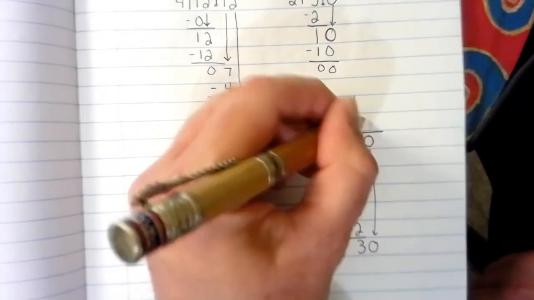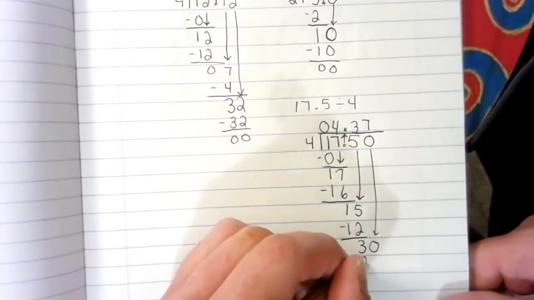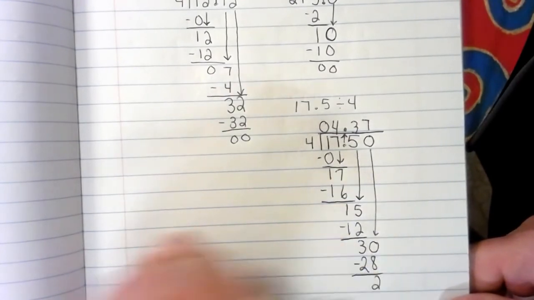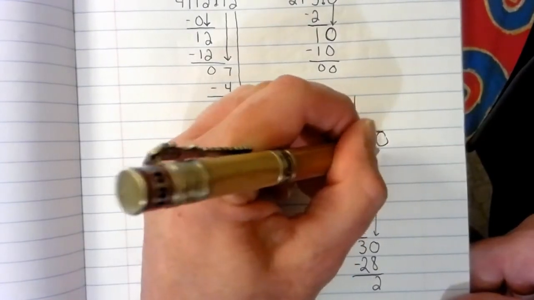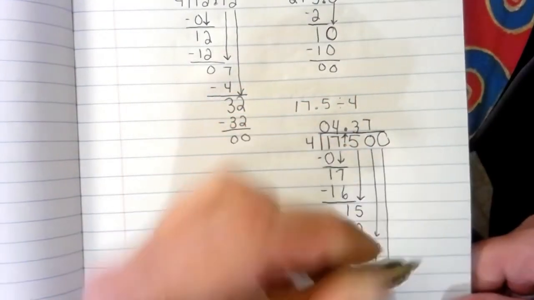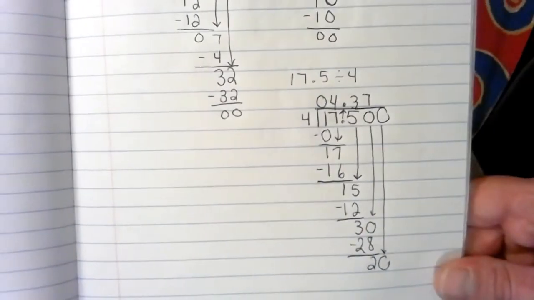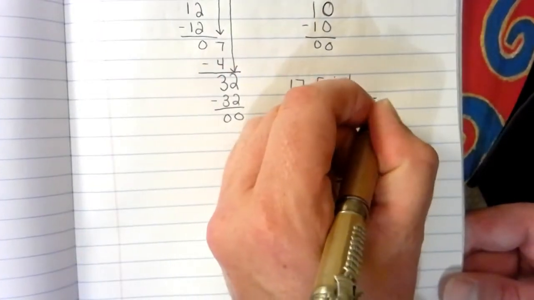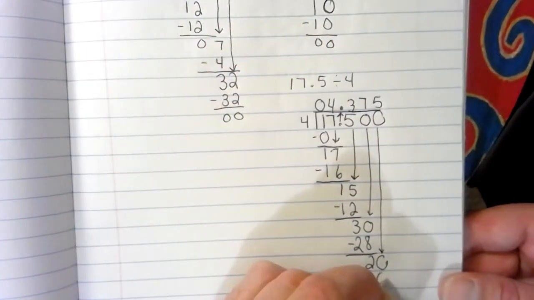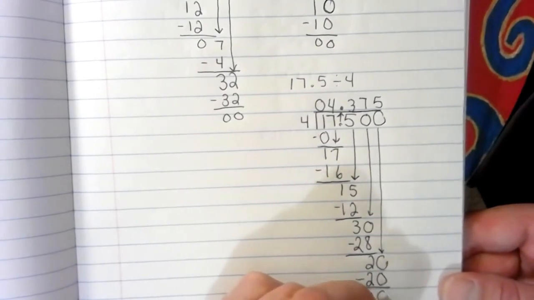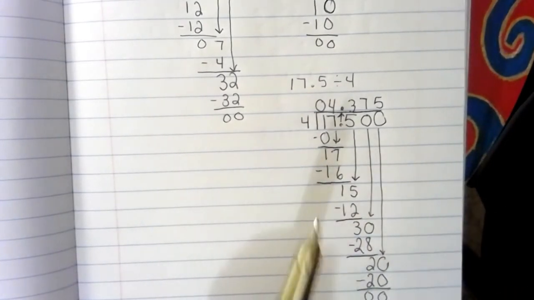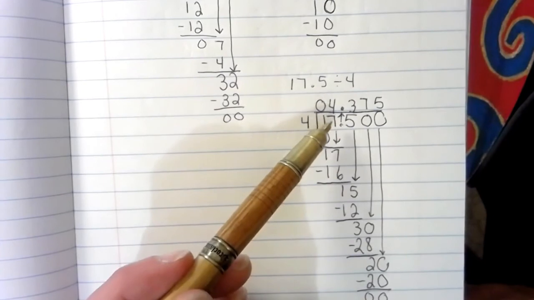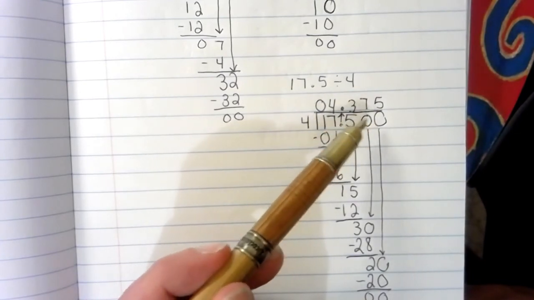4 can go into 30 7 times. I have a 2, so I'll show another 0. Bring the 0 down. 4 can go into 20 5 times. As you see in this case, I had a decimal and I had to add zeros. Every number in my dividend has a number on top of it.